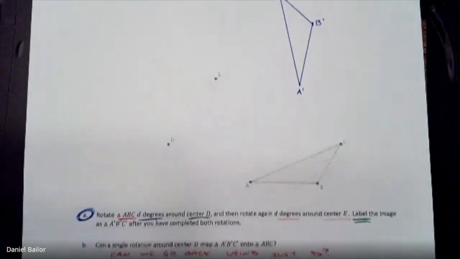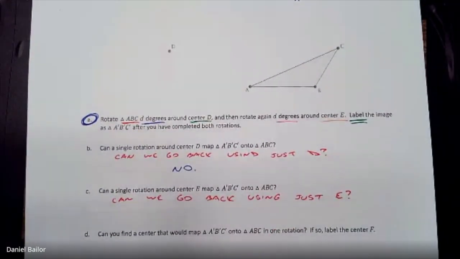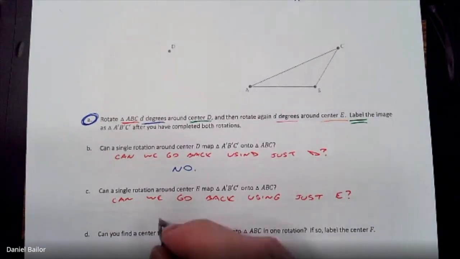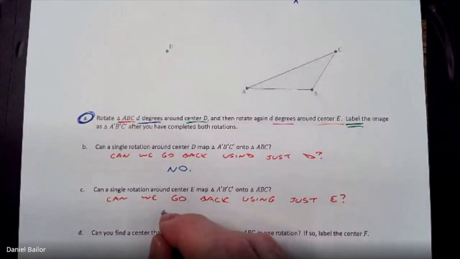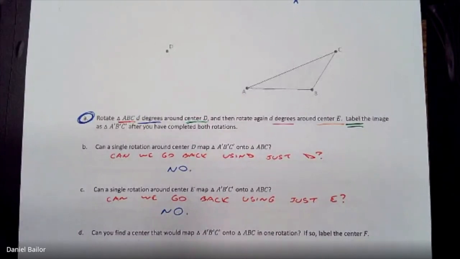So obviously, if I just use E, I cannot go back either. So can we go back using just E? No, we can't. So hopefully your prediction was correct and you realize that. Now the question is, can you find a center that would go back?